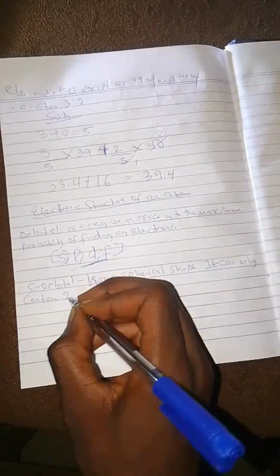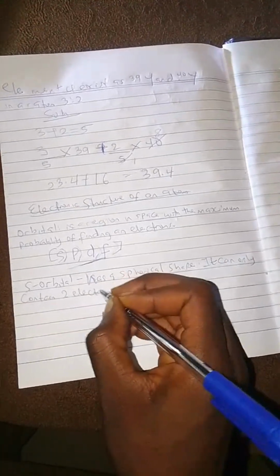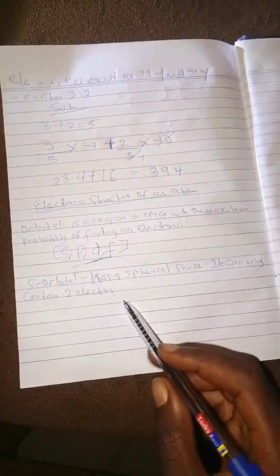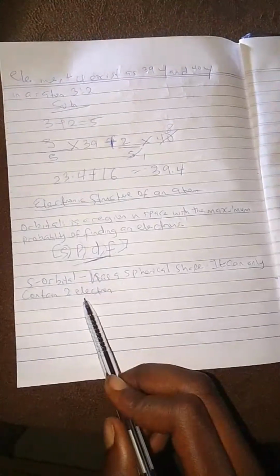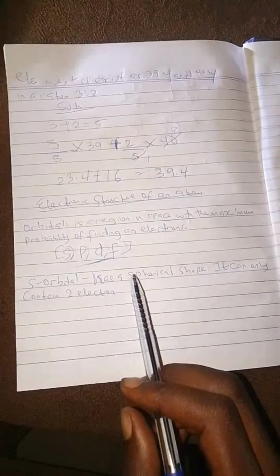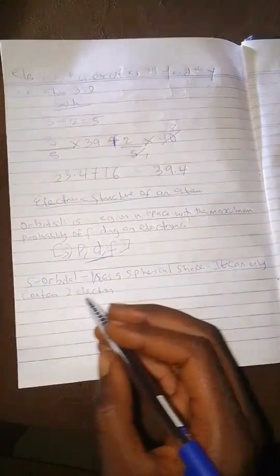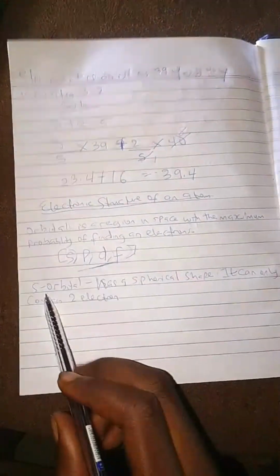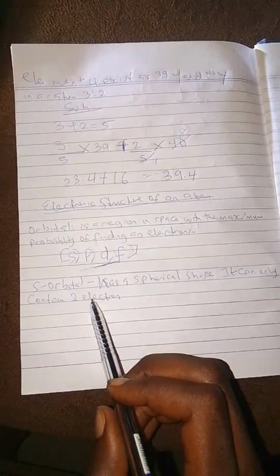So the maximum number of electrons S can contain is 2. We are still going to get there, why s orbital can contain only 2 electrons.